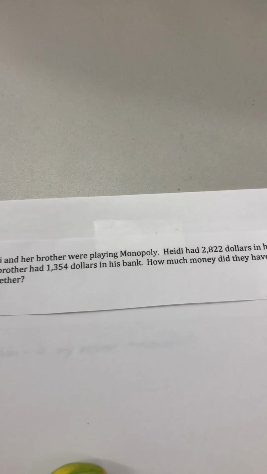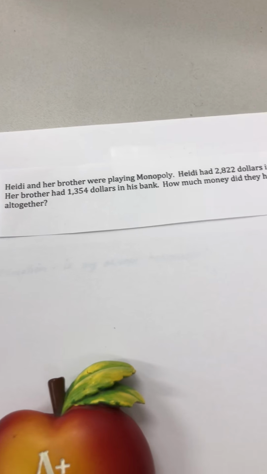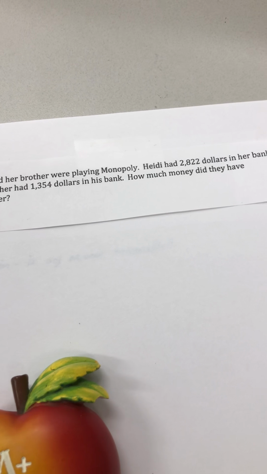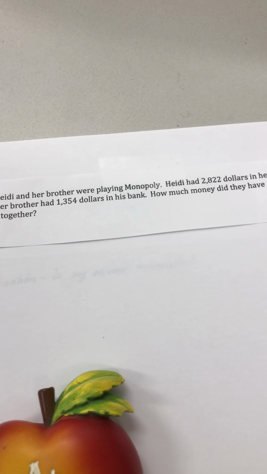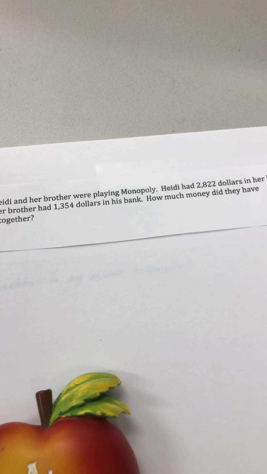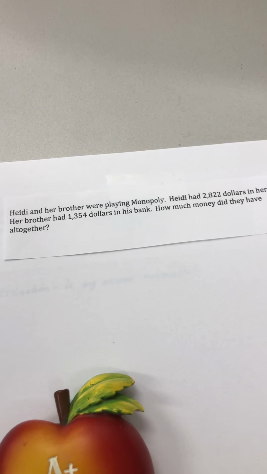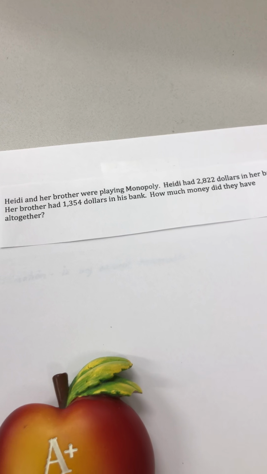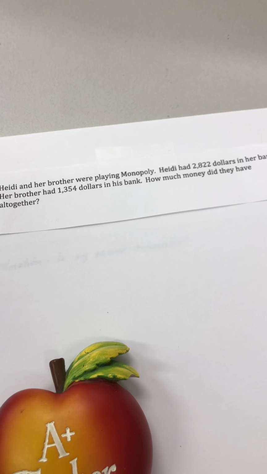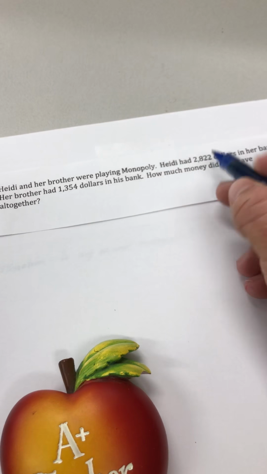All right, here's our question we're going to be working with today. It says Heidi and her brother were playing Monopoly. Heidi had $2,822 in her bank. Her brother had $1,354 in his bank. How much money did they have all together? So the first thing is identifying that we're talking about an addition question because we're looking to combine two values into a larger sum.